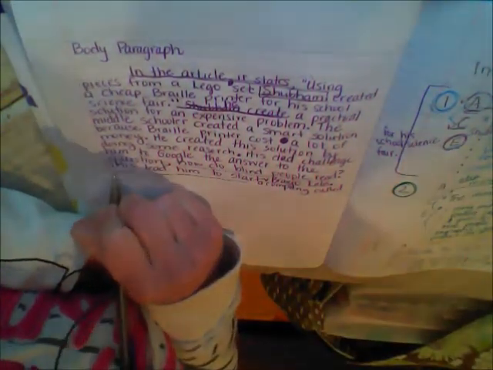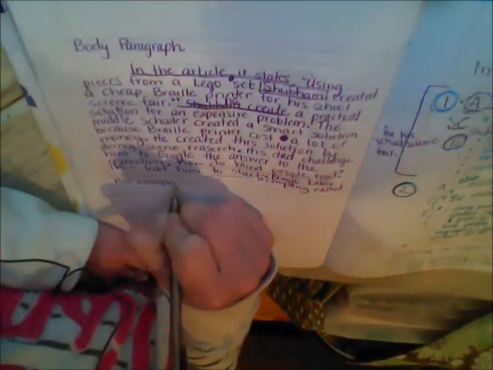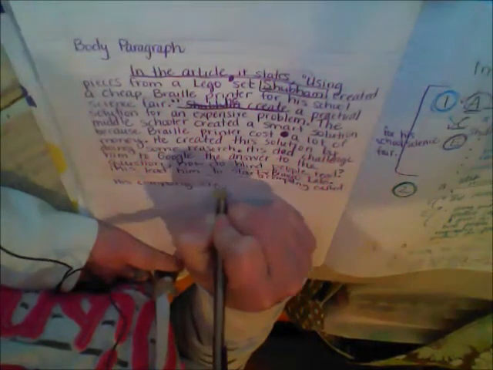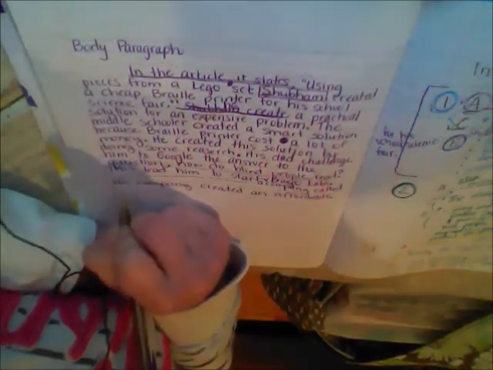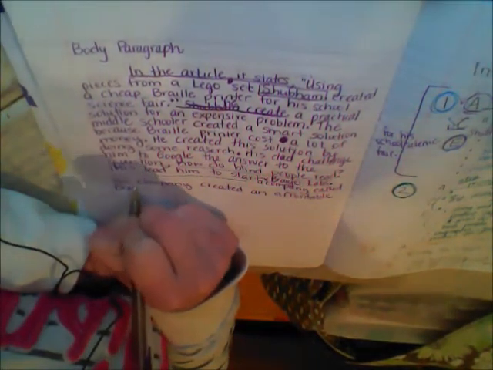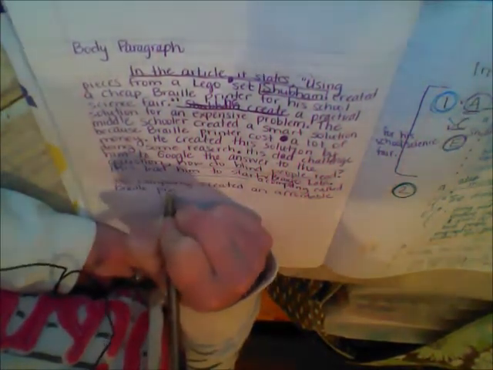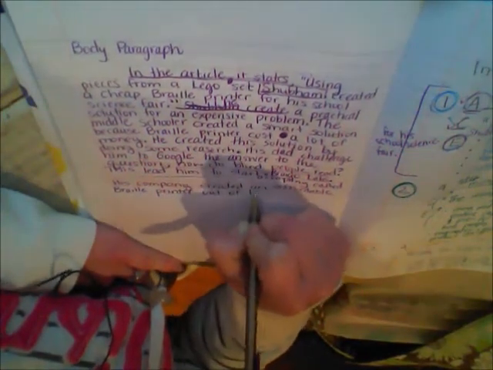So his company created an affordable Braille printer out of Legos.